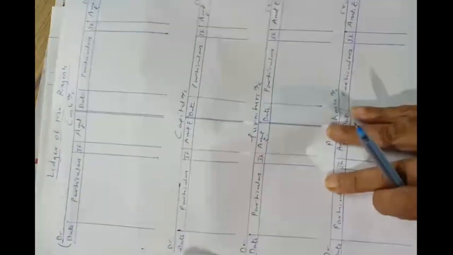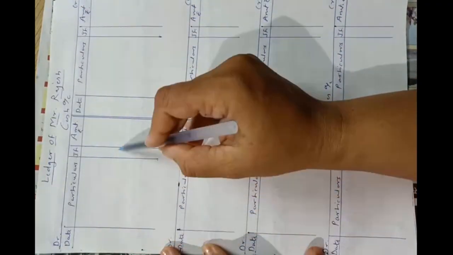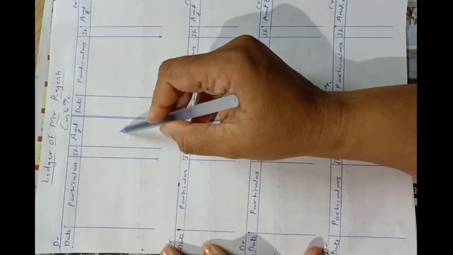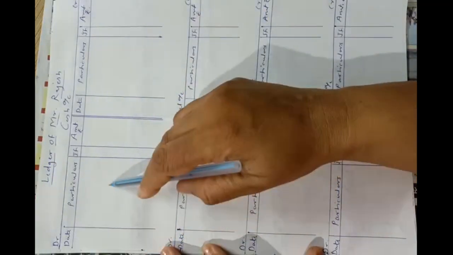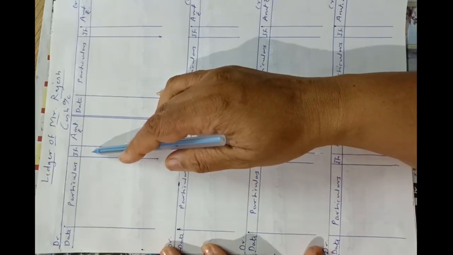As we have discussed earlier, every ledger account has two sides, that is debit side and credit side, and 4 columns are drawn here in debit side and credit side. Date, particulars, JF, amount. JF is journal folio, the page number of this entry in the journal. Date, particulars, JF, amount.